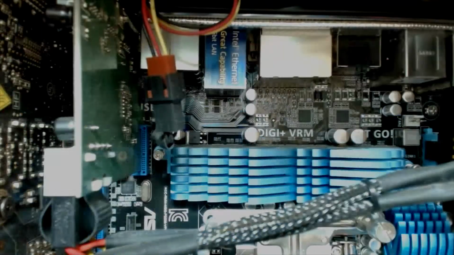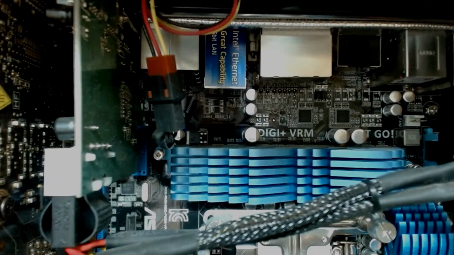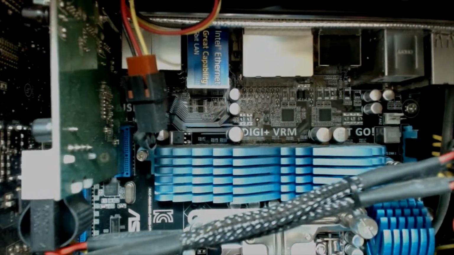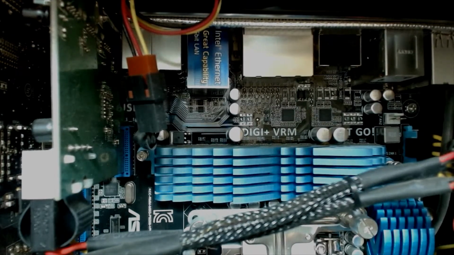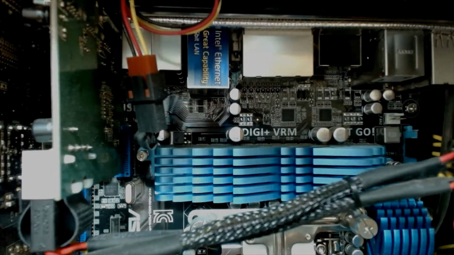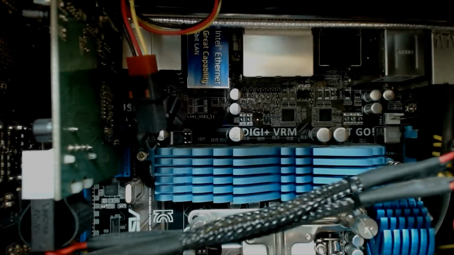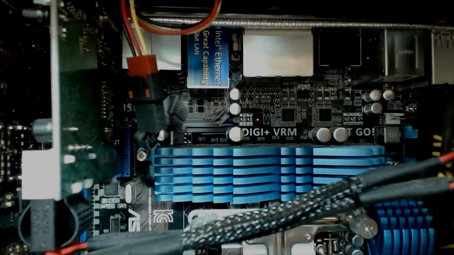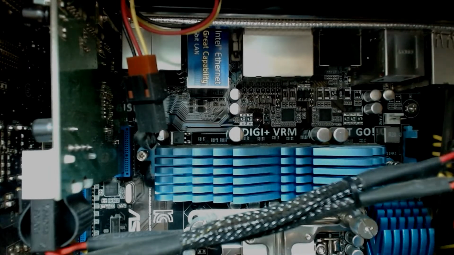Let's see about this area. Now you see the capacitors, see that nothing's wrong with the traces on the motherboard. You see those blue heat sinks, I think that's an M.2 under there. You know what? I'm not sure it is.